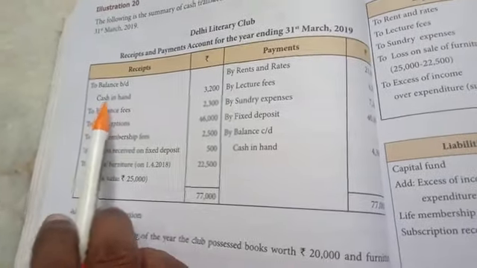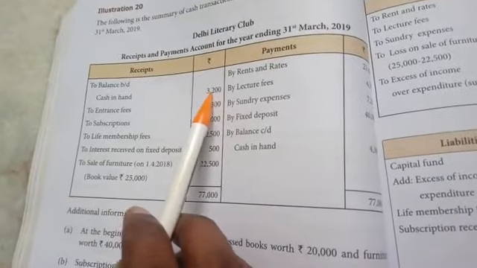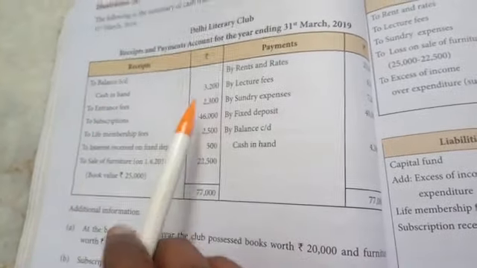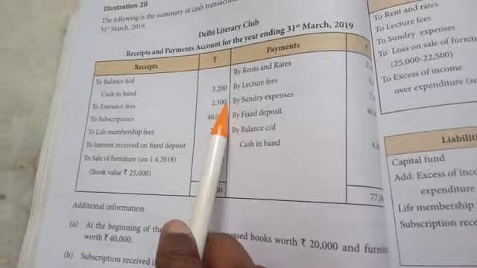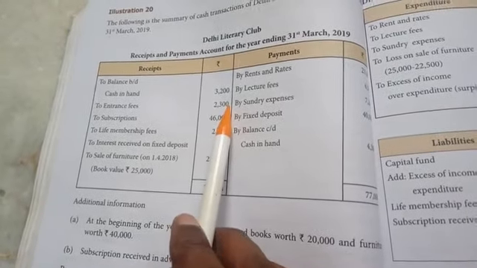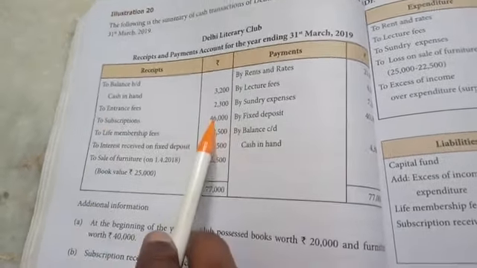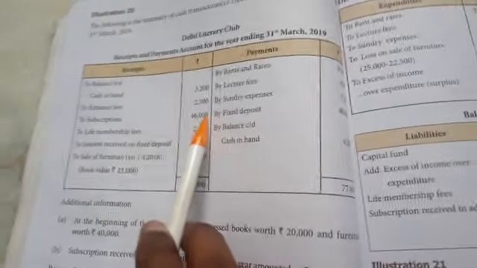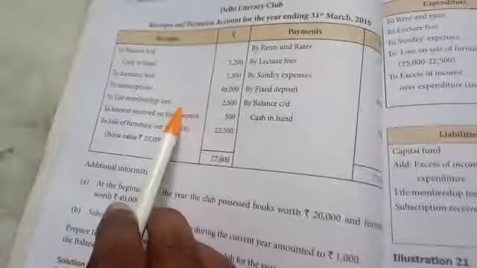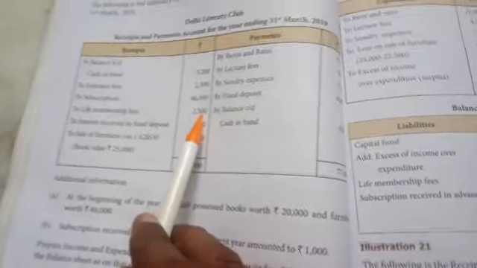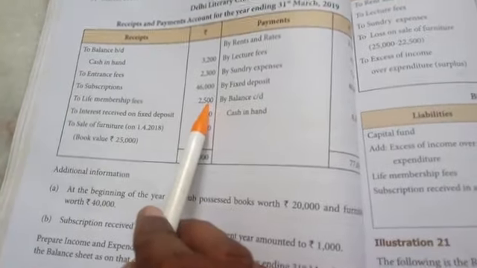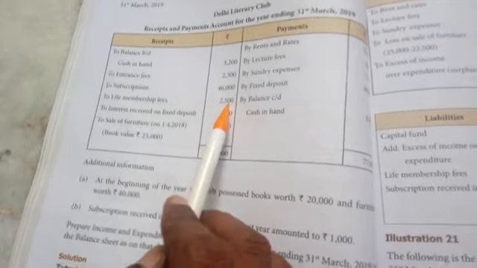Okay. First we identify the items: cash in hand, opening balance. Entrance fees, revenue receipt. It should appear on the income side of the income and expenditure account. Subscription, revenue receipt. It should appear on the income side of the income and expenditure account. Life membership fees. These 2,500 are received only once at the time of entering the club. It is of a non-recurring nature. It is a capital receipt.